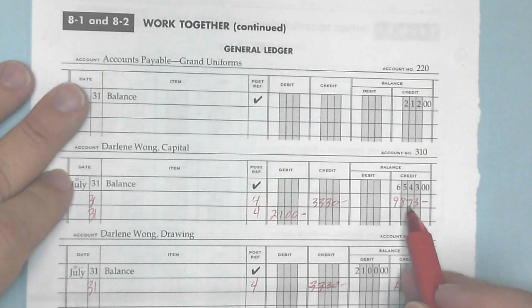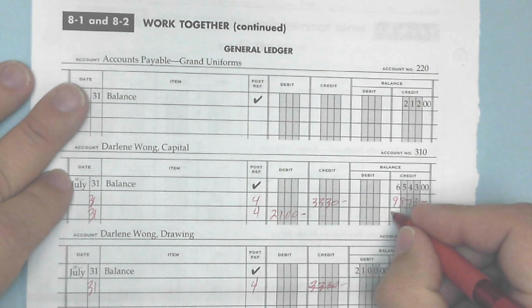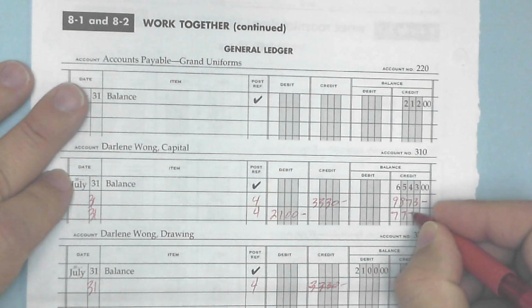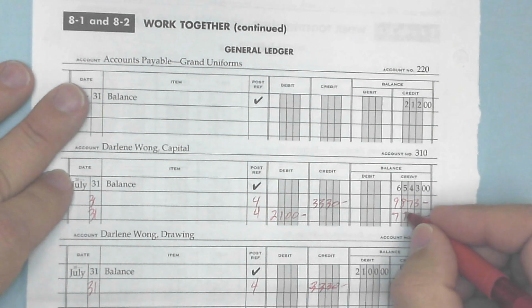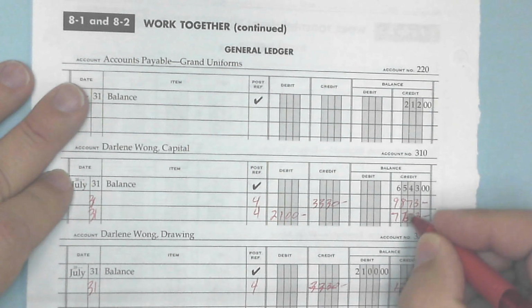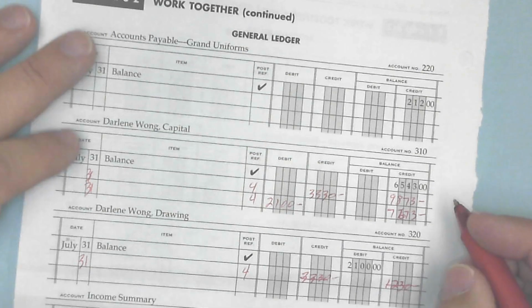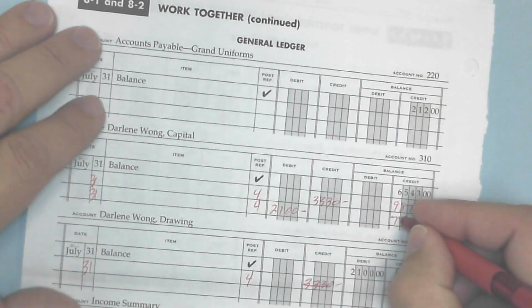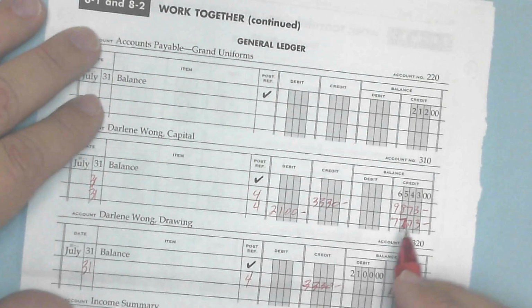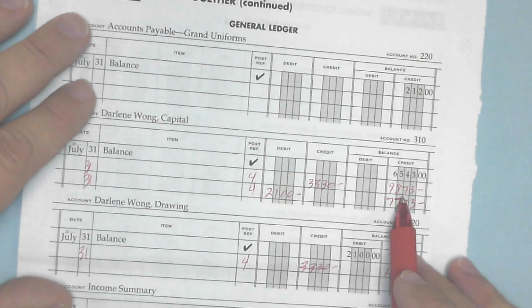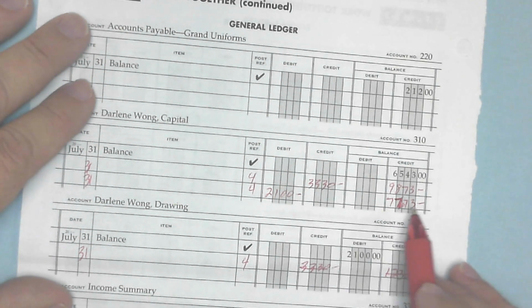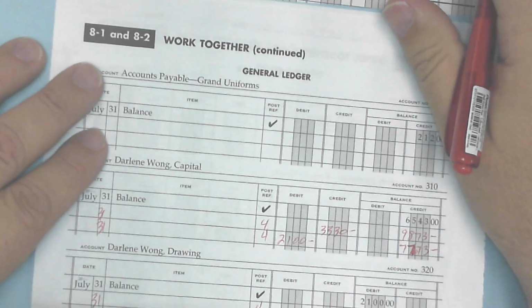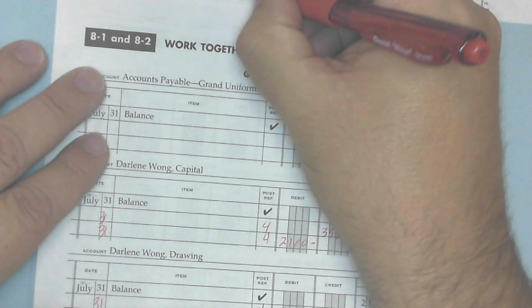So apply the 2,100 debit to the credit, which is going to take away from our credit. Oh, let's see, still can't add. Okay, 2,100 from 9,873, 7,773. Get back on track here.